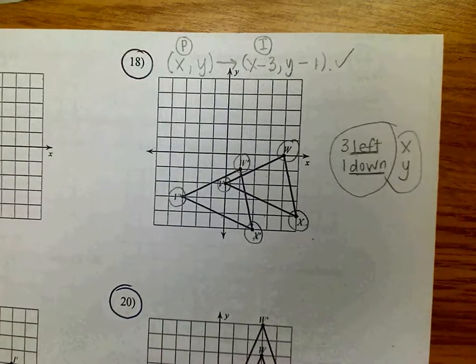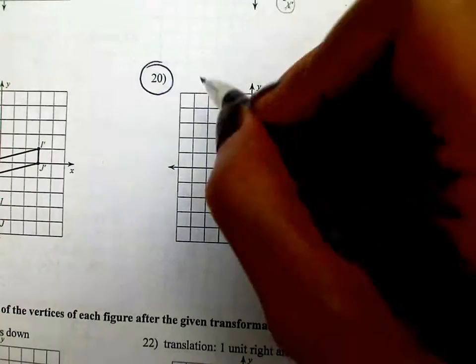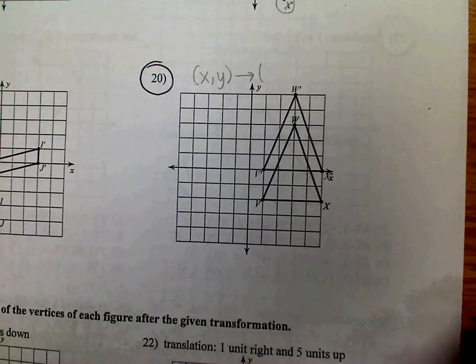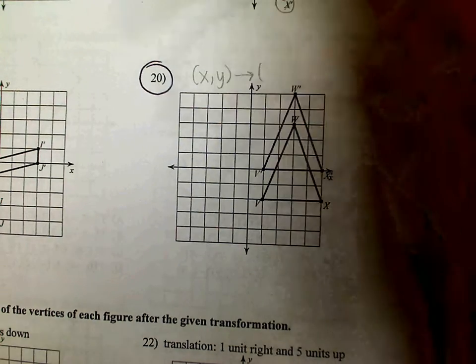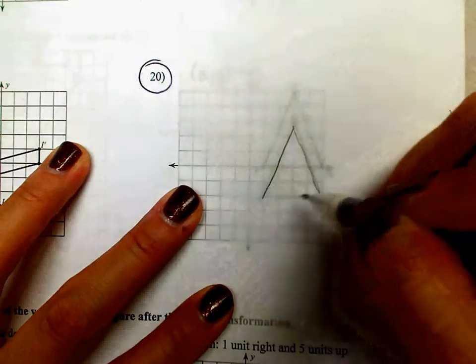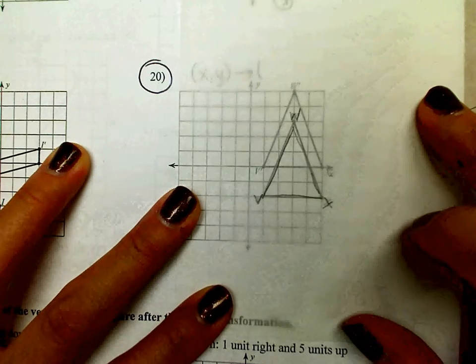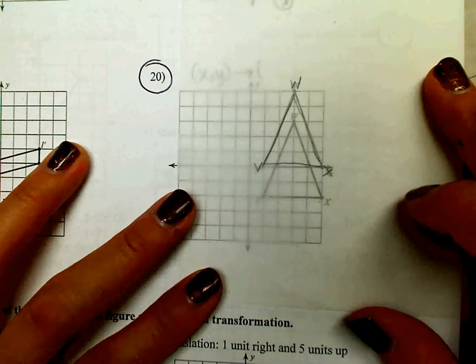Okay, moving on. Number 20. So I'm going to look at the pre-image. I know I'm going to write my rule again, so I'm going to start off this way, okay? And then I'm going to take a look here. Again, if I had a patty paper, which I don't want you to be dependent on, it's definitely helpful when you're first learning this. So what is the entire triangle doing? It went up 1, 2.